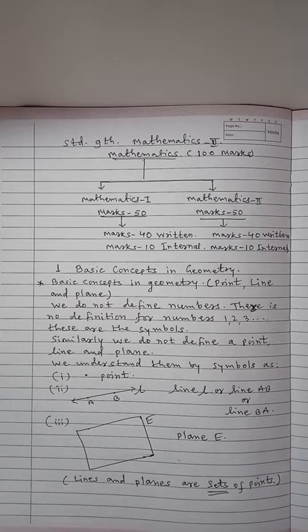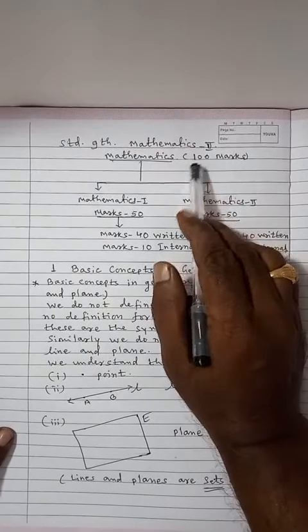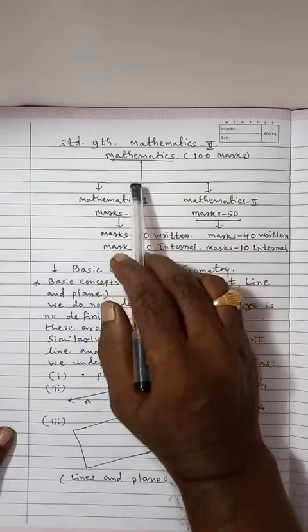Welcome to standard 9th mathematics paper 2. Up to 8th standard there was only one paper of mathematics. In 9th standard there are two papers. Mathematics subject is for 100 marks, but there are two papers.